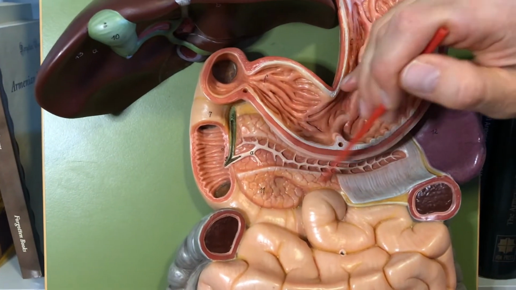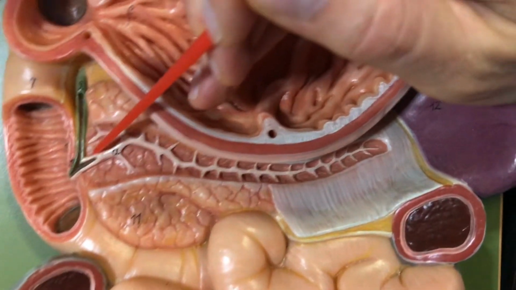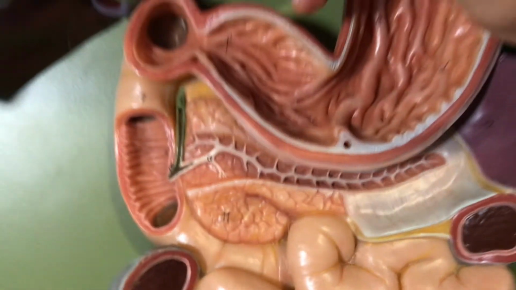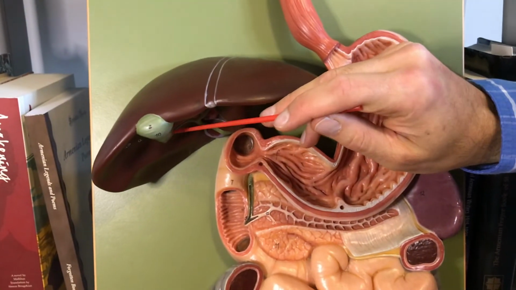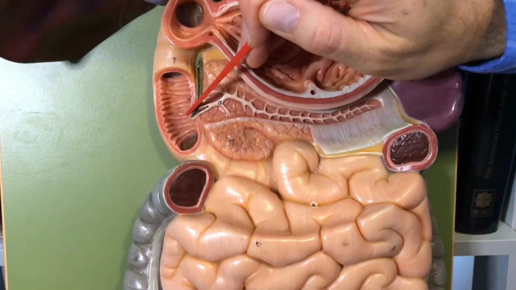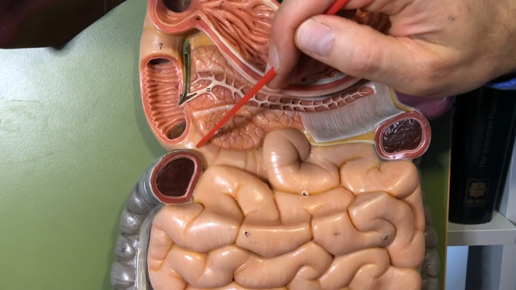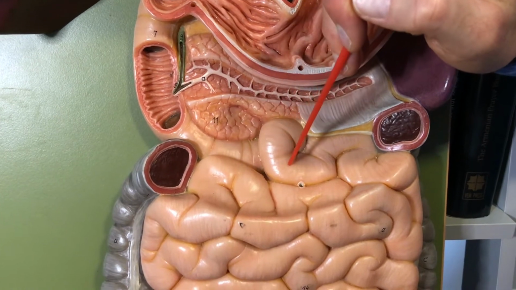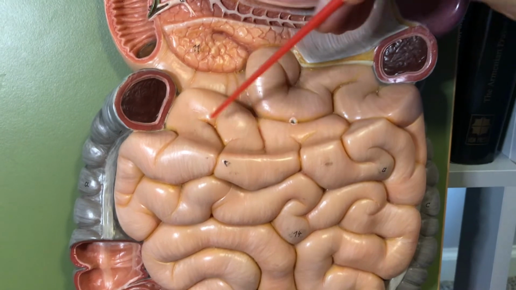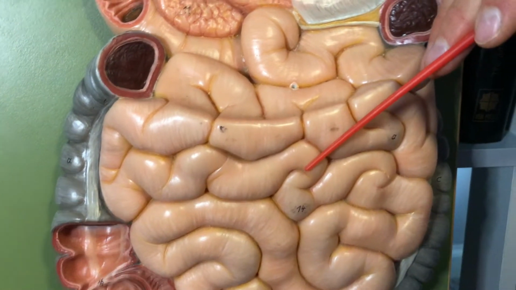Same thing here. This is the pancreas. In fact, you can see this pancreatic duct running all the way through there. This is also going to tie in with the duodenum. So the secretions that are coming from the gallbladder, from the pancreas, those secretions are going to come right in through here into the duodenum. From here, the duodenum goes into the jejunum. The jejunum is the second segment of the small intestine. This is all jejunum here.